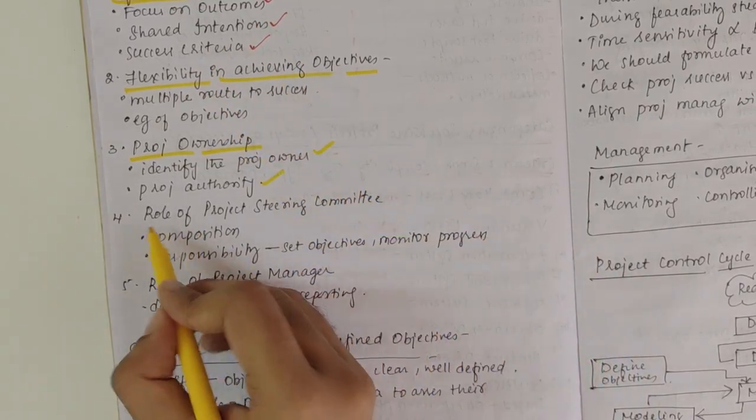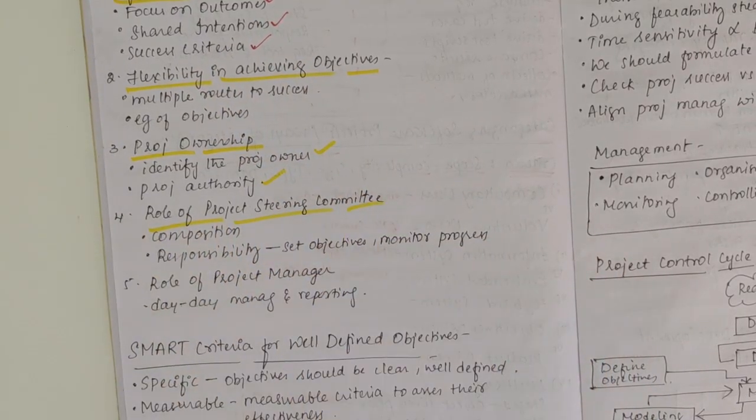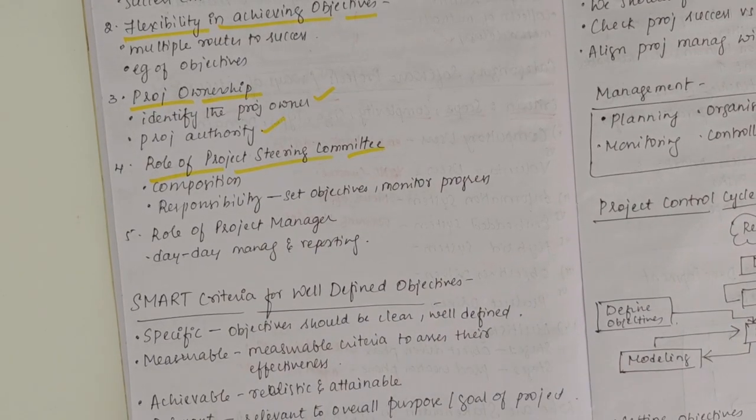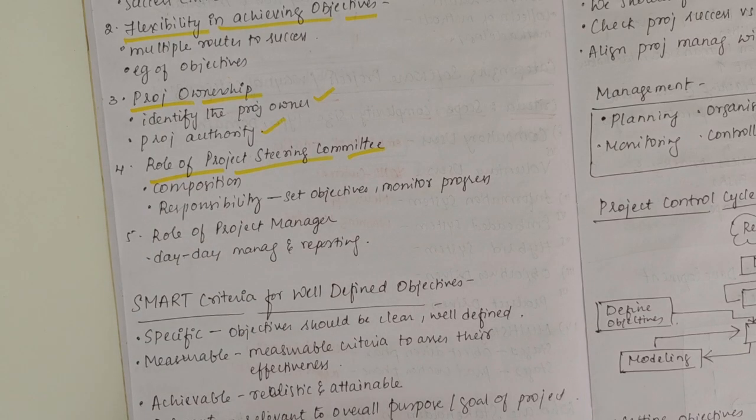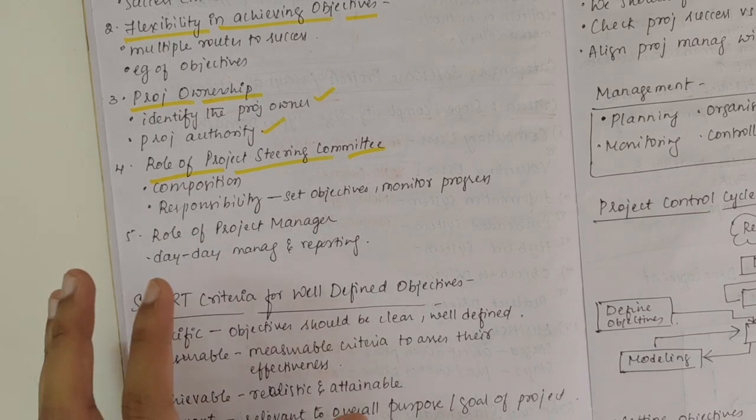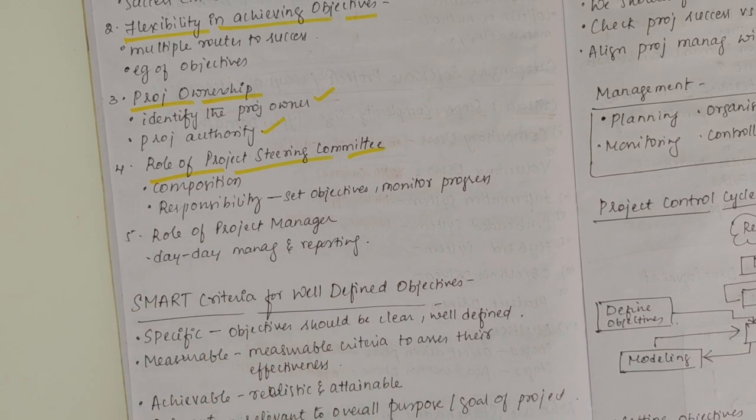Then comes the role of the project steering committee. In this committee we have the composition: the users, stakeholders, developers, testers, and everyone will be there. Then we have the responsibilities. In responsibilities, objectives are set, what to do. Then we monitor the progress, and as and when required, we also modify the objectives.